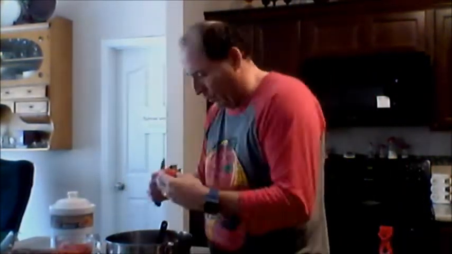I've got another box of strawberries here. I'm going to cut up a couple more of these, mash them up, and add them into that. So we'll zoom ahead while I do that.